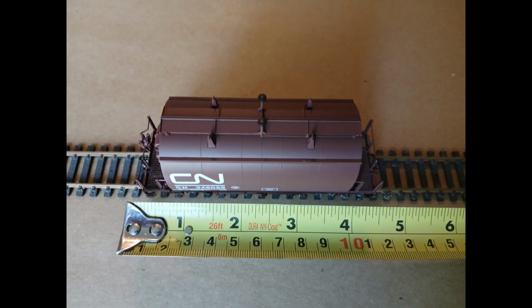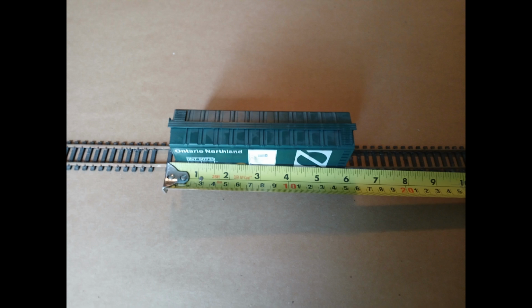Next up was one of the short barrel iron ore cars that were commonly used on the Ontario Northland to service the Sherman and the Adams mine, and it came to about 4.5 inches. Likely the most common railway car in the 70s and before that on the Ontario Northland was the 40-foot boxcar, so naturally I had to measure one of those. And it came to about 6.25 inches.